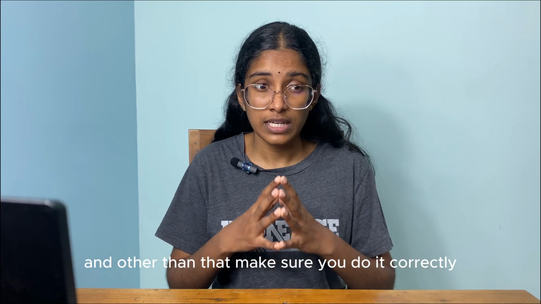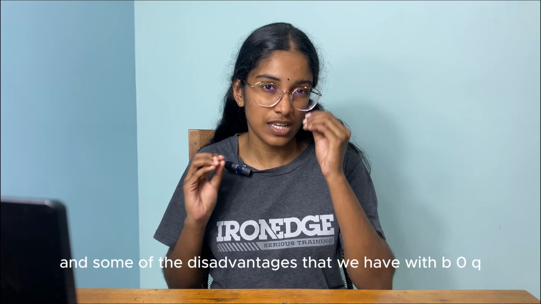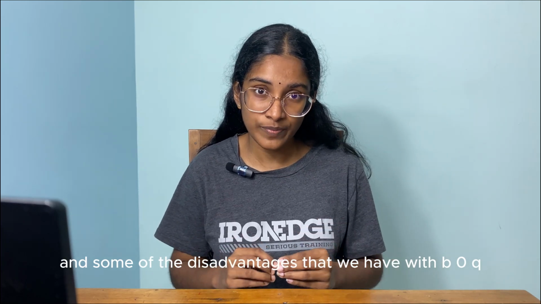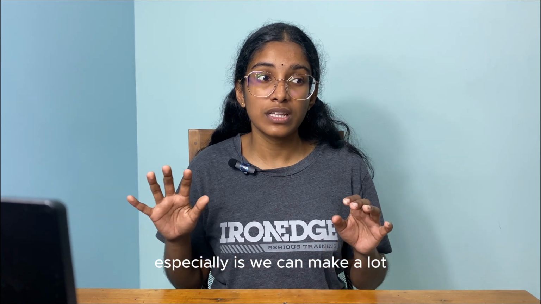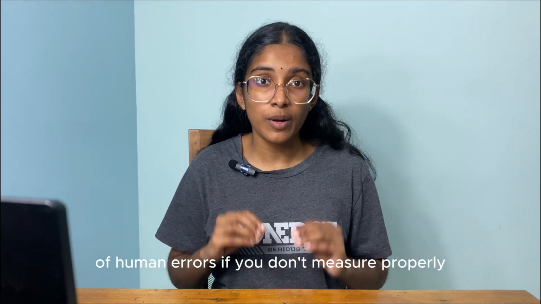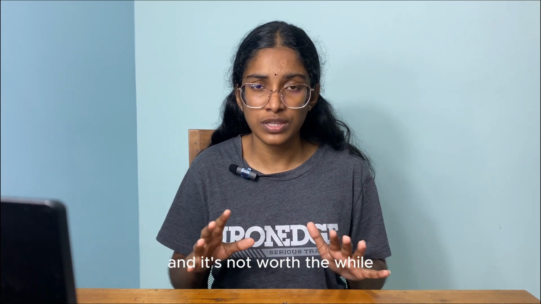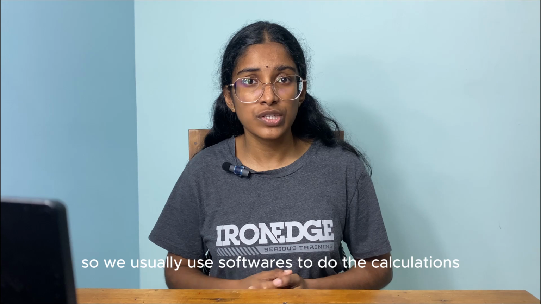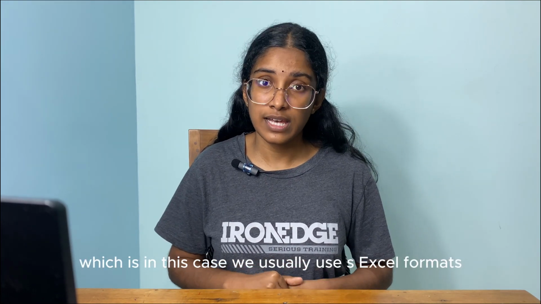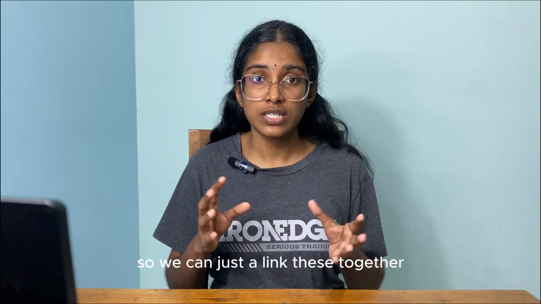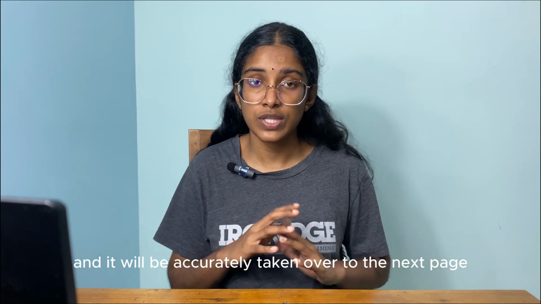And other than that, make sure you do it correctly, because some of the limitations and disadvantages we have with a BOQ, if it's manually scripted especially, is that we can make a lot of human errors. If you don't measure properly, if you don't calculate properly, it's going to be a huge mess and it's not worth the while. So we usually use software to do the calculations, in this case Excel formats. So we can just link these together and it will be accurately taken over to the next page.